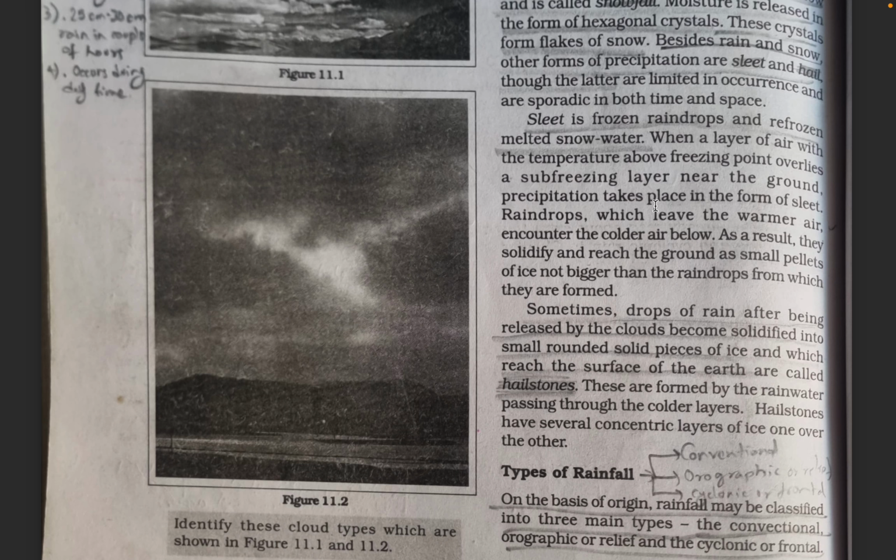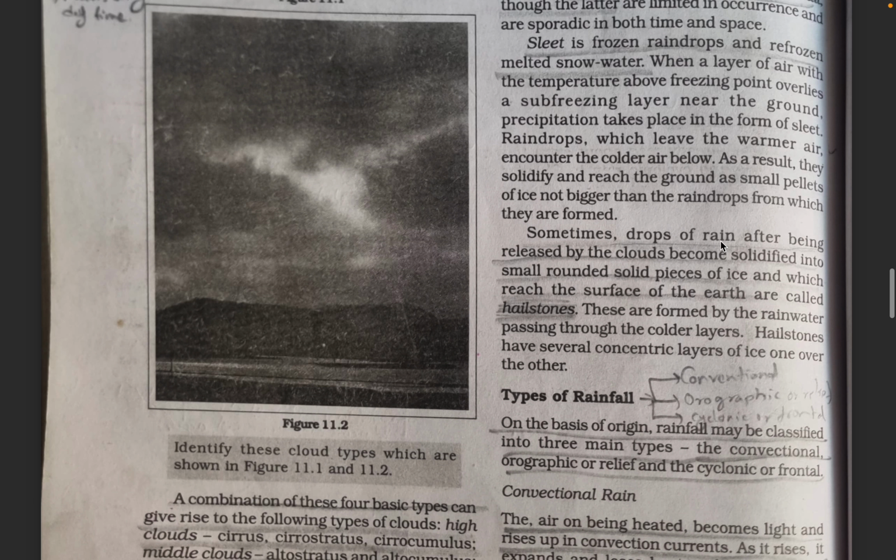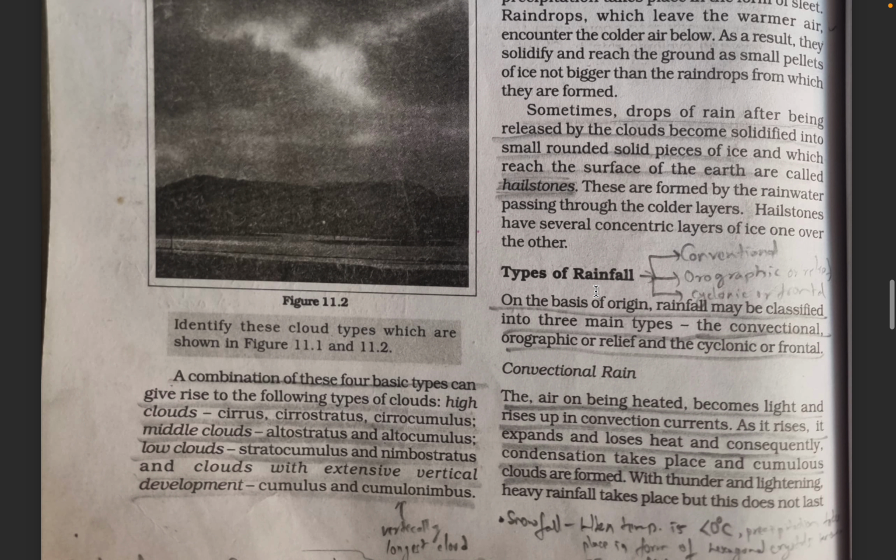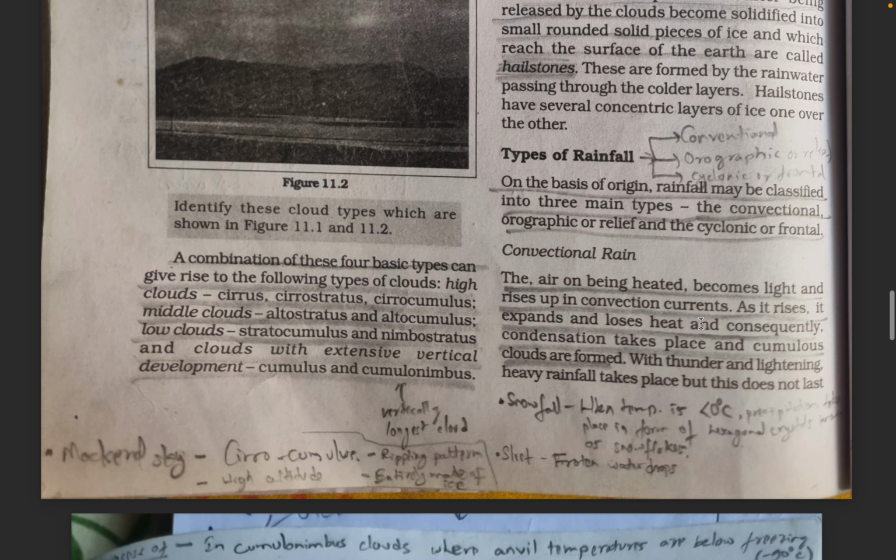So sleet is frozen raindrops and refrozen melted snow water. Sometimes raindrops, after being released by the clouds, become solidified into small rounded solid pieces of ice which reach the surface, called hailstones.